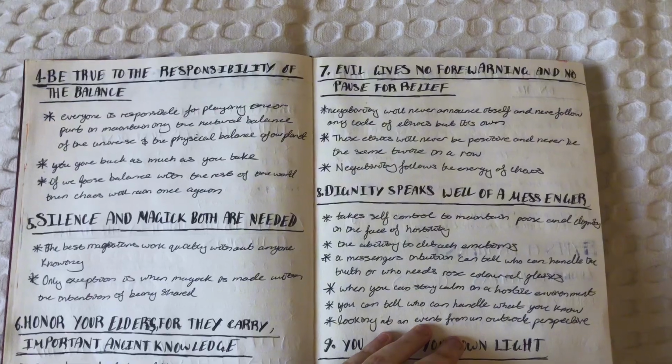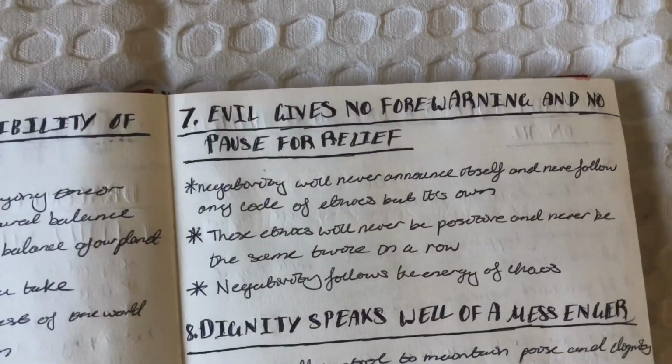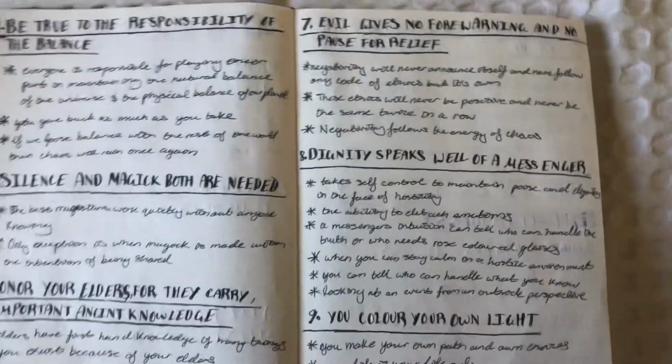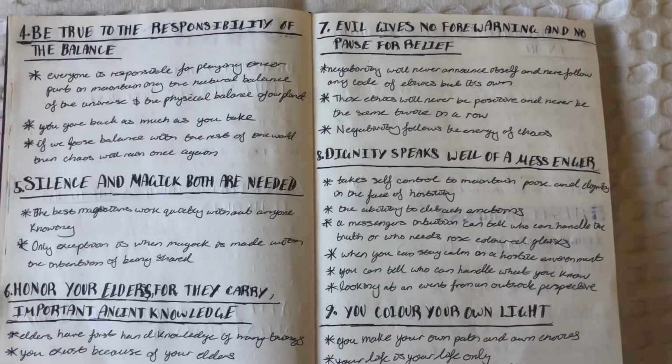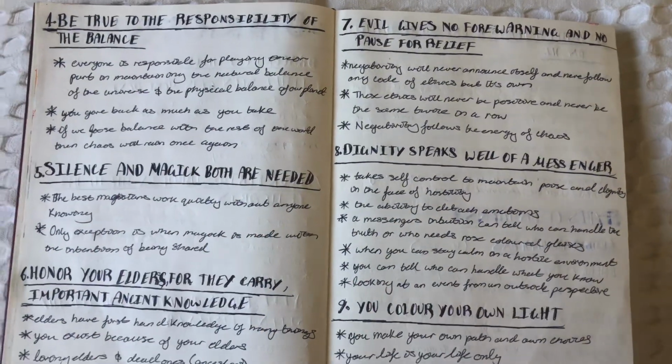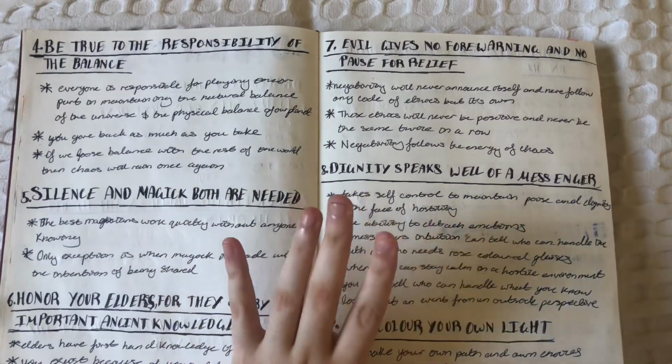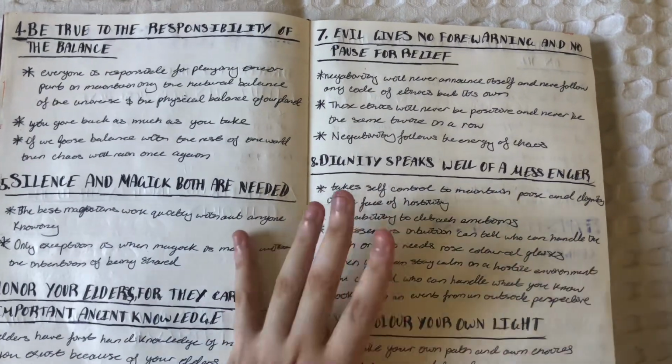Evil gives no forewarning and no cause for relief. Basically, that just means evil shows up in different forms. Evil, as whatever you define it as, shows up in different forms, and it never really stops, and it gives no warning. It just happens.